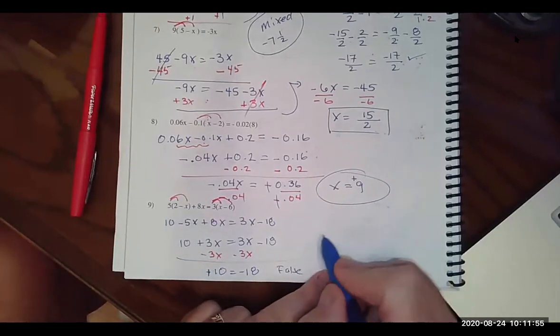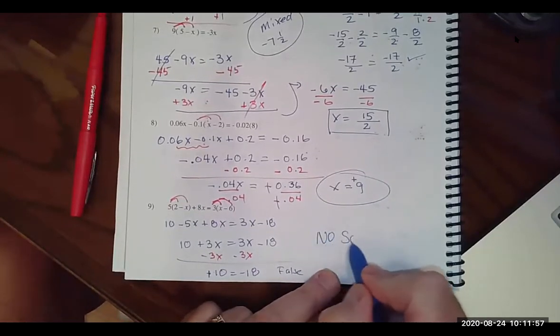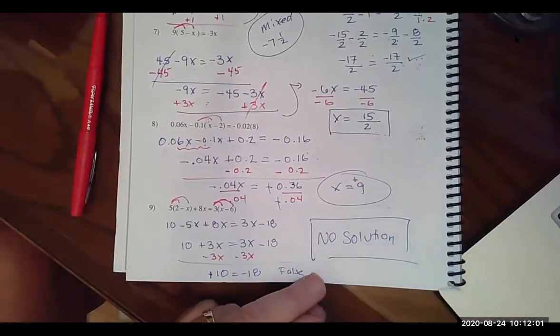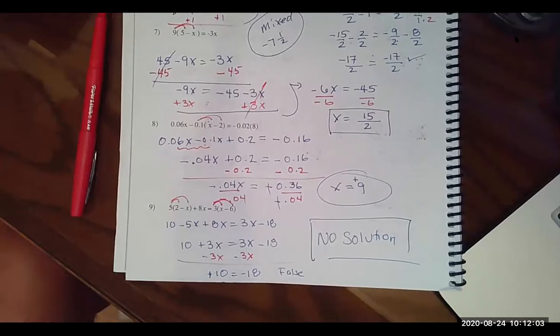So the statement is no solution. That's what you'd box for me. Don't just say it's false. I want to see the no solution. And for the other one, don't say just true. I want to see infinite solutions or all real numbers. Either one's fine with me.